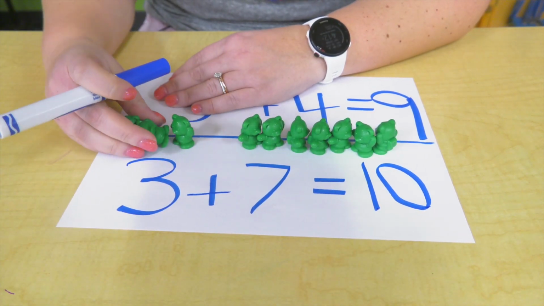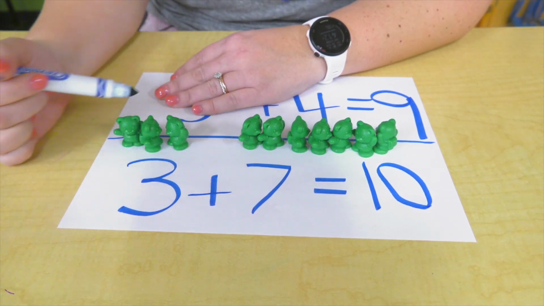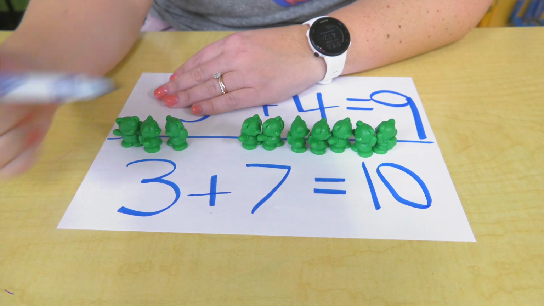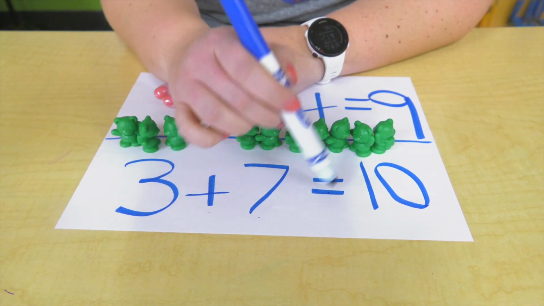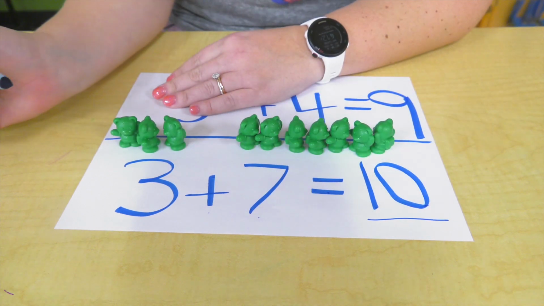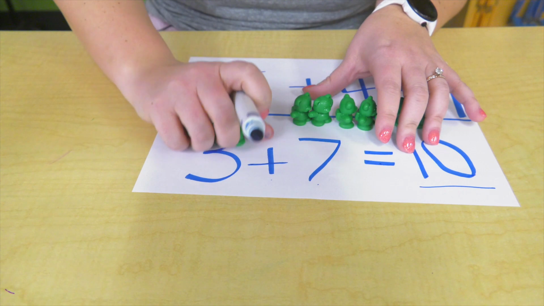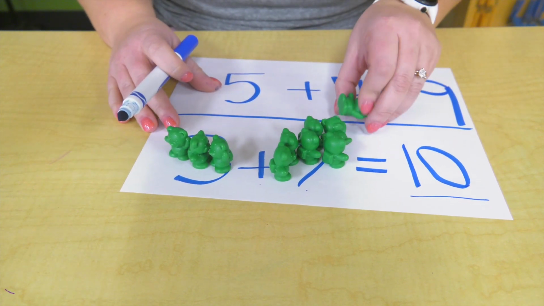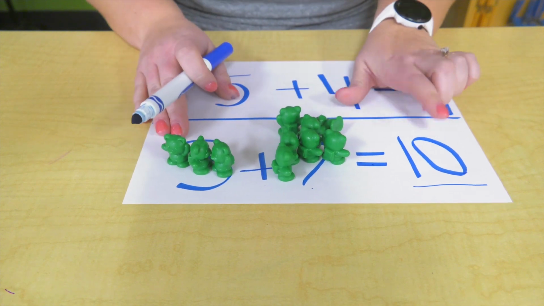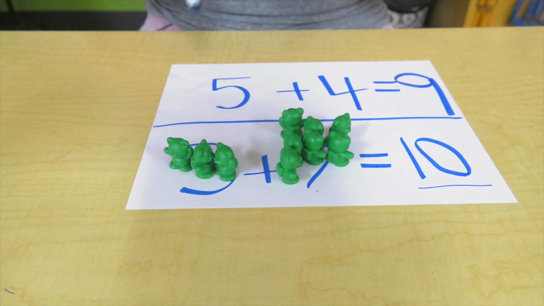Can you read this equation with me? We have 3 plus 7 equals 10. So when I combine 2 groups of bears, one group has 3, one group has 7, I know that it equals 10 bears all together. Nice job.